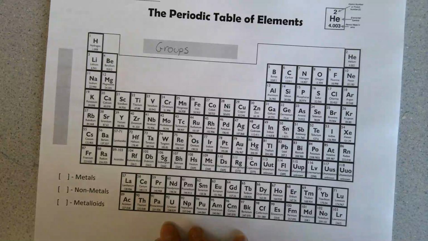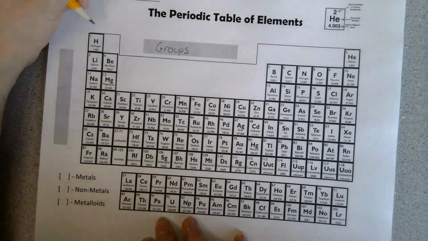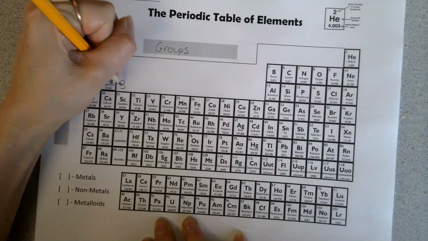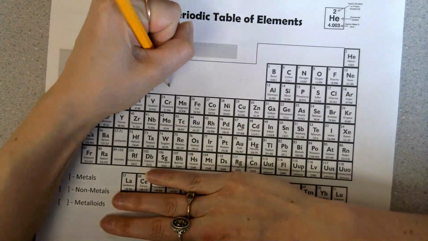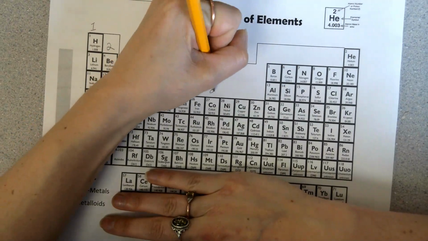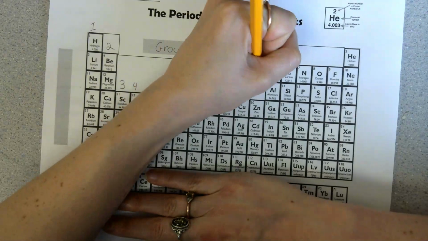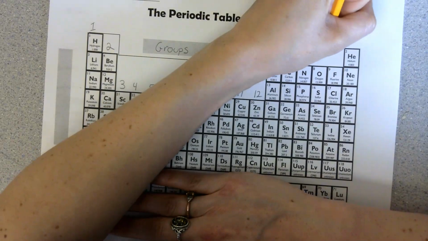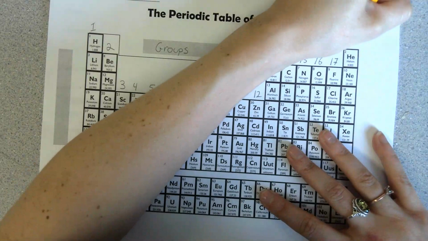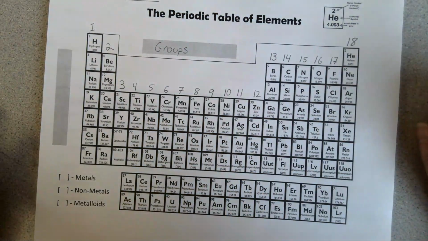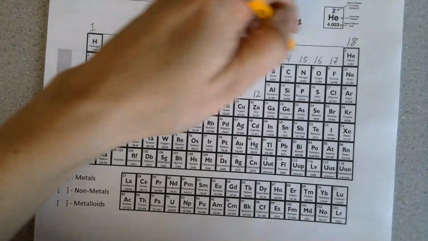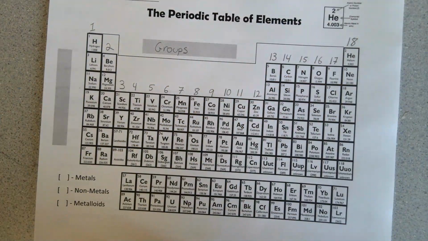And there are 18 of them, and they're conveniently labeled as group 1, 2, 3, 4, 5, 6, 7, 8, 9, 10, 11, 12, 13, 14, 15, 16, 17, 18. So we have all these groups right across the top. The periodic table acts a lot like a grid where you have two axes, so across the top, all of those labels are our groups.